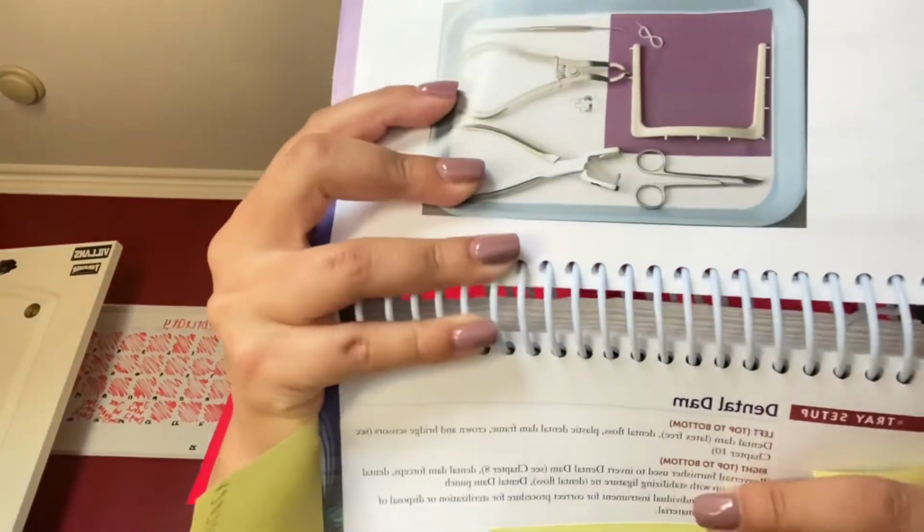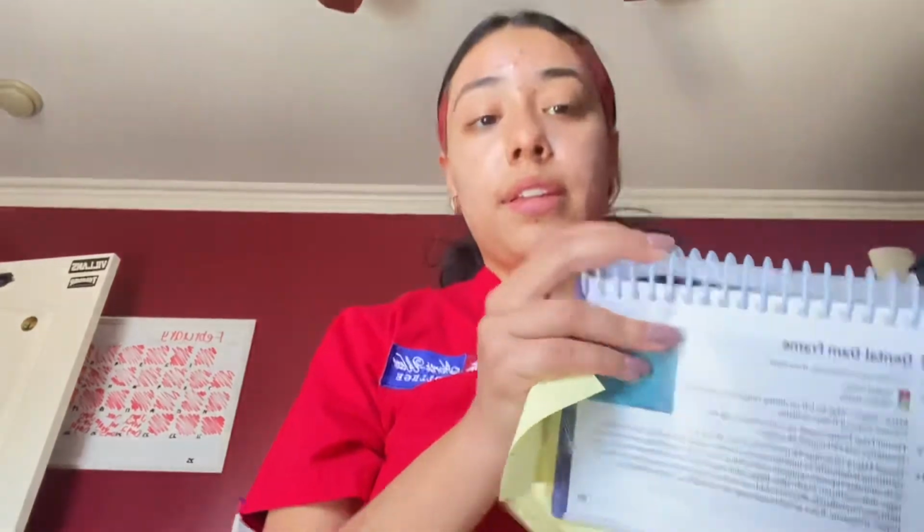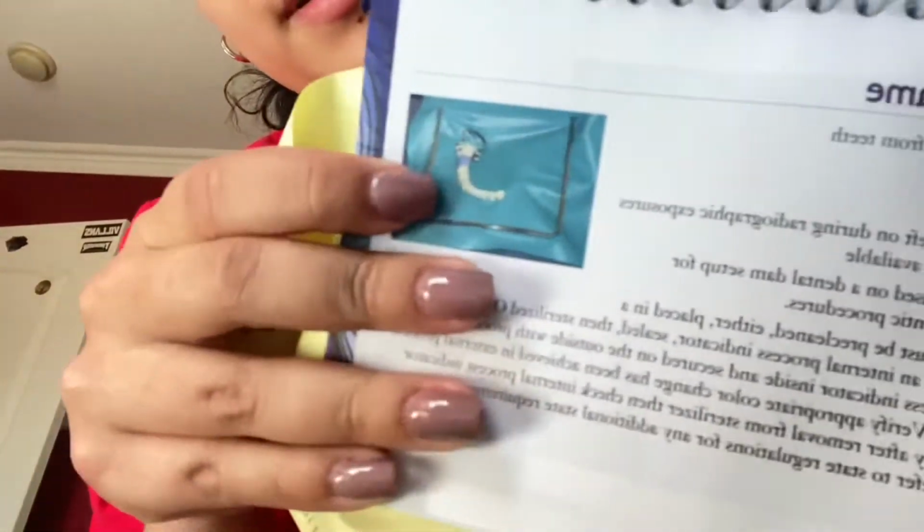And then once the patient can feel the anesthetic, we're going to go ahead and place the rubber dam to isolate the tooth that we're going to be working on, which looks like this. It comes with the dental dam, the clamp, the frame, and then the scissors. So when we put it on the patient, this is what it should look like. Right here, down here.